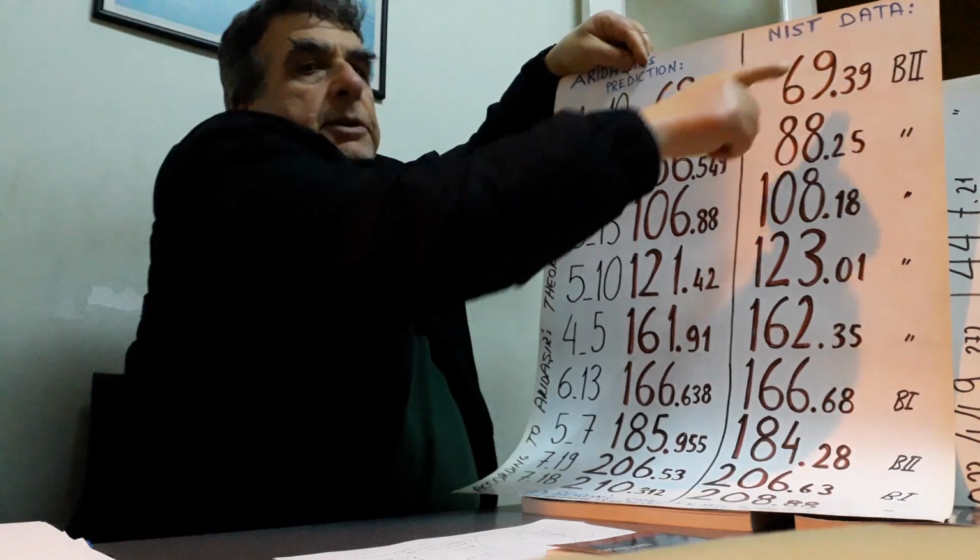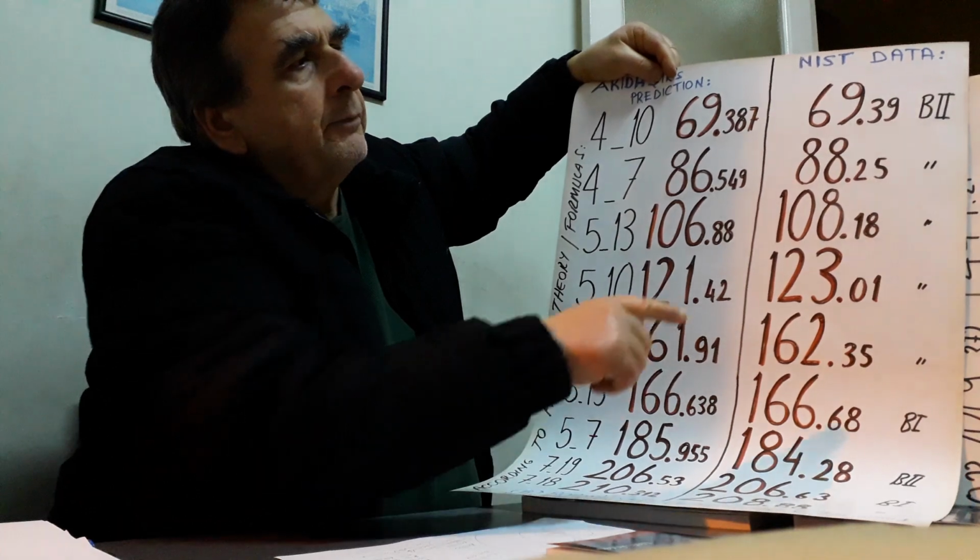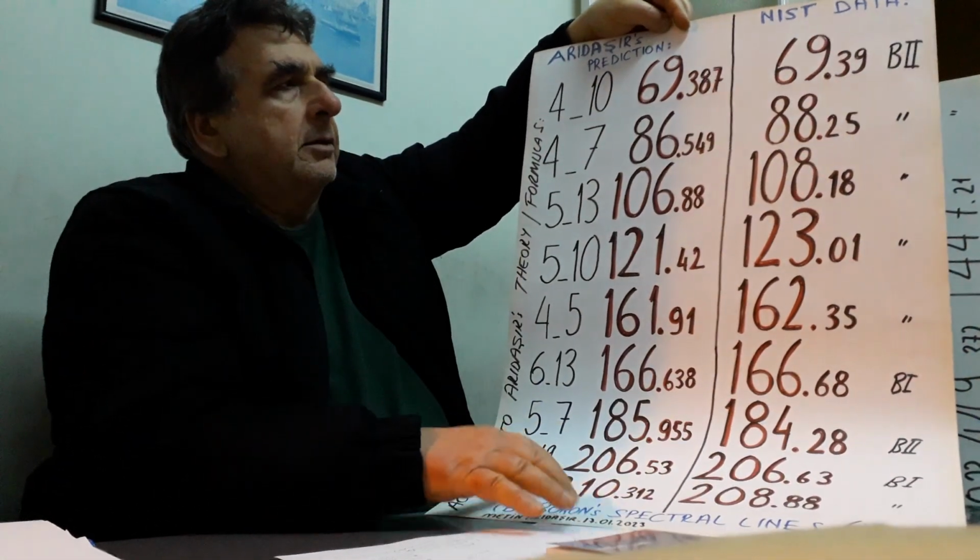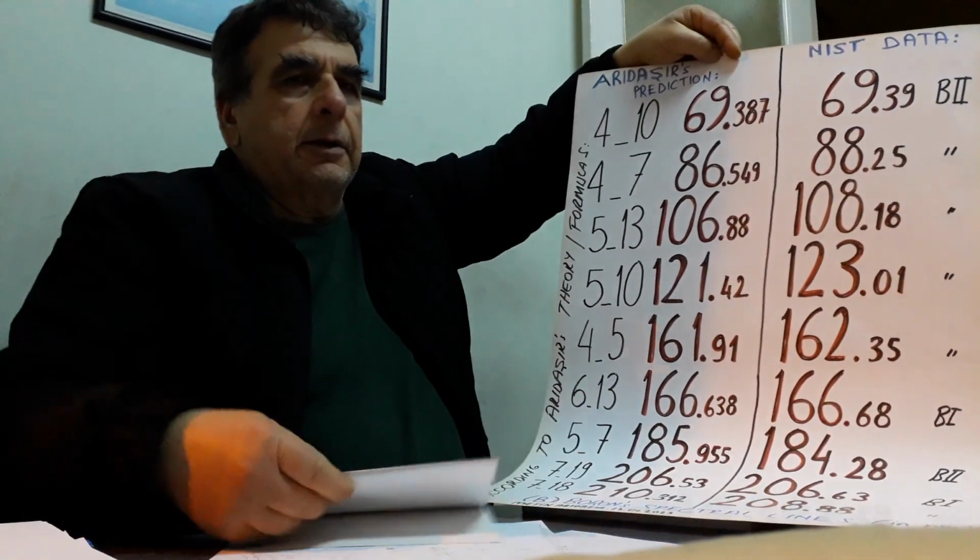I predicted multielectron boron atoms' spectral lines wholly and certainly. Here, I hope you see, on the right side is NIST measurement data. NIST, National Institute of Standards and Technology Physical Measurement Laboratory, is the data source. On the left side, I computed according to my theory and my formulas.